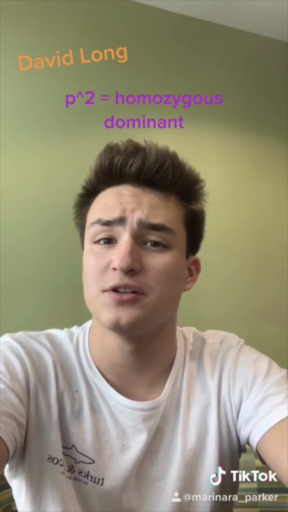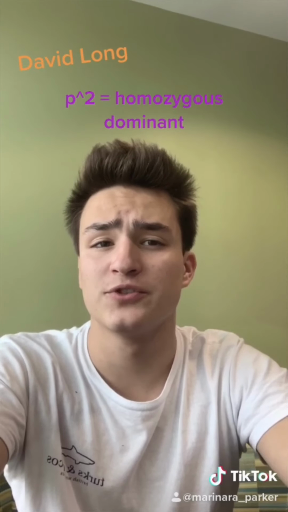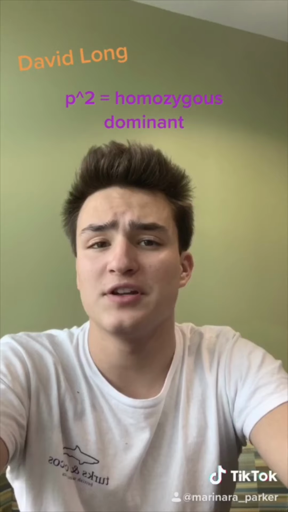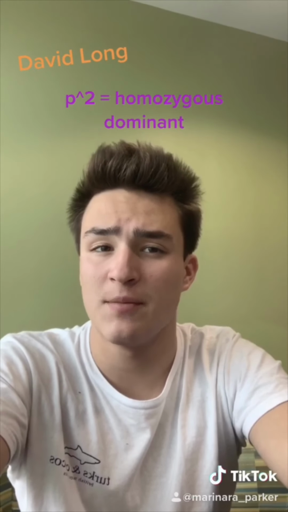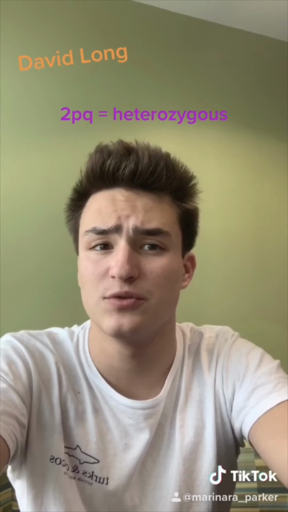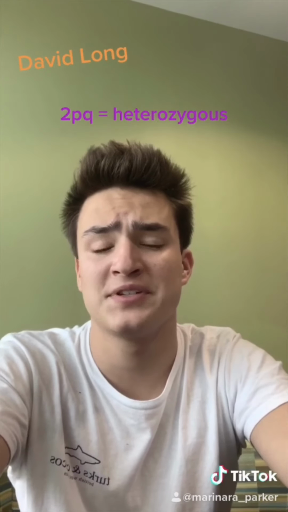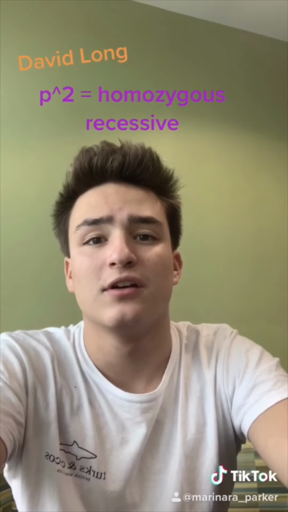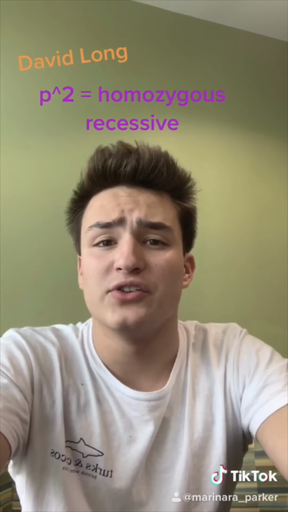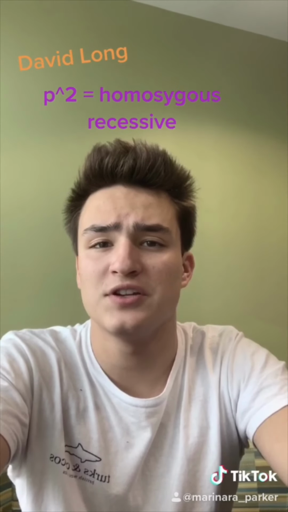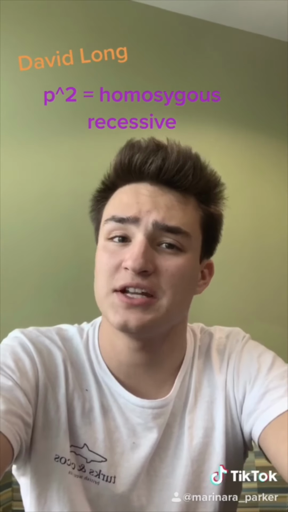For the first equation, p squared is the number of individuals with a homozygous dominant genotype, meaning the 2 alleles for that gene are the same and represent a dominant gene. 2pq is the number of heterozygous individuals, meaning the 2 alleles for the specific gene are different, one dominant and one recessive. And q squared is the number of homozygous recessive individuals, meaning that the 2 alleles for that gene are the same and represented by the recessive gene.